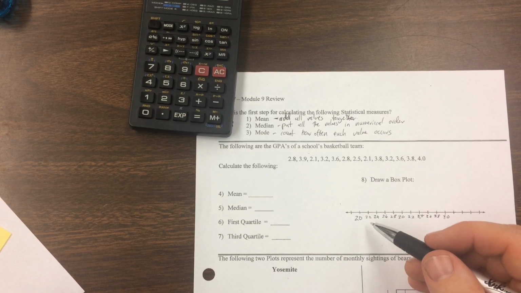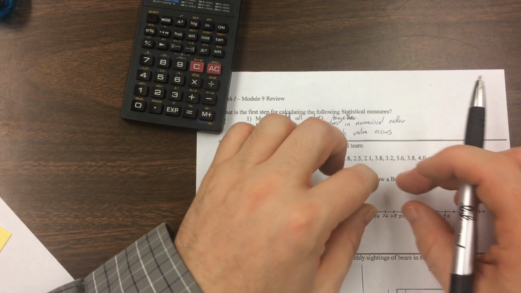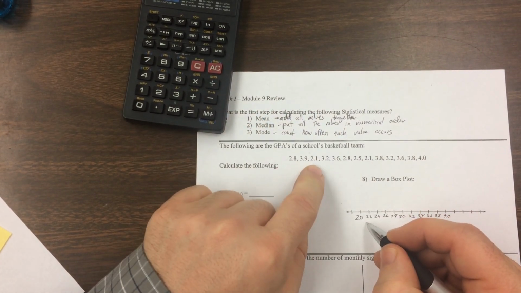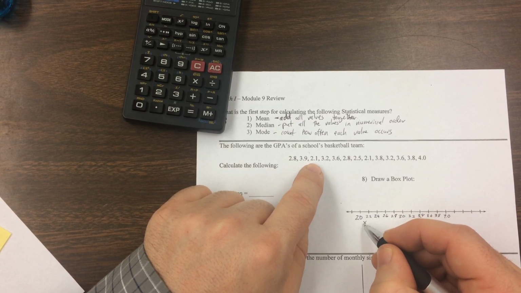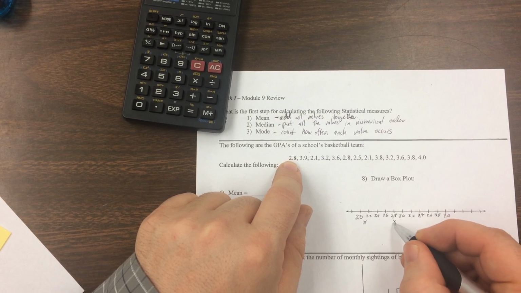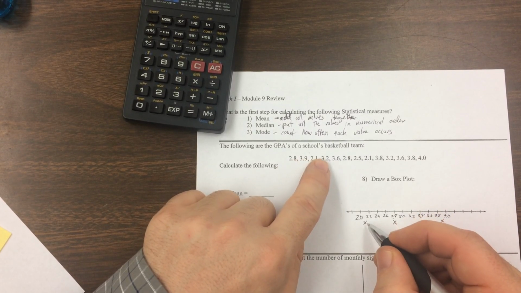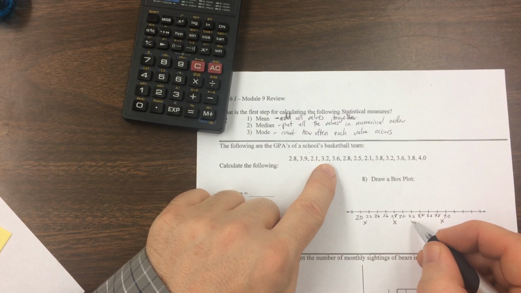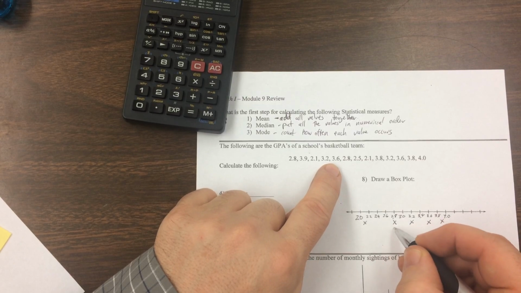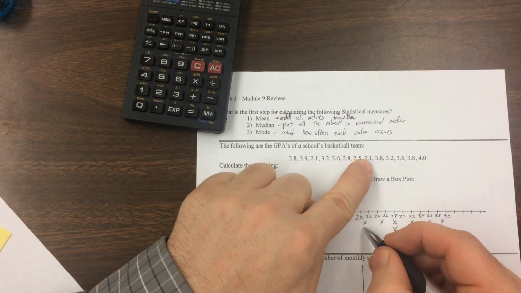So I'm going to do this a little bit upside down so I still have the space for my box plot, just so you can be clear about what a box plot is. But around here I'm going to say, okay, I've got a 2.1. Well, I can just go in order. 2.8 is here. 3.9 is here. 2.1 is here. 3.2 is here. 3.6 is here. 2.8 again. 2.5. 2.1.